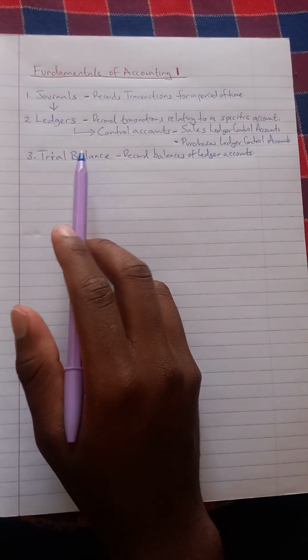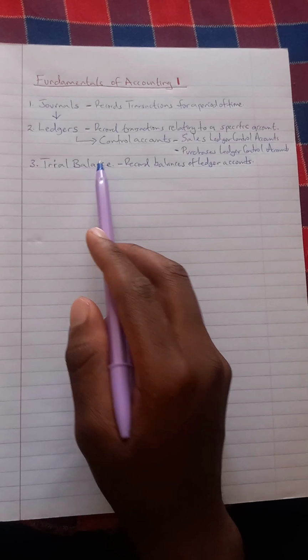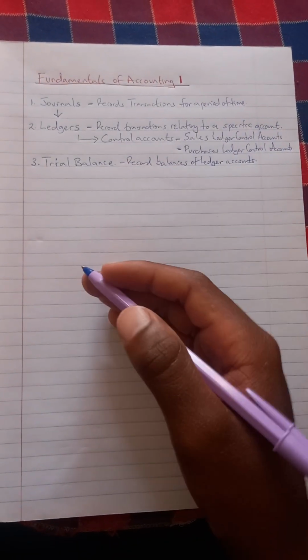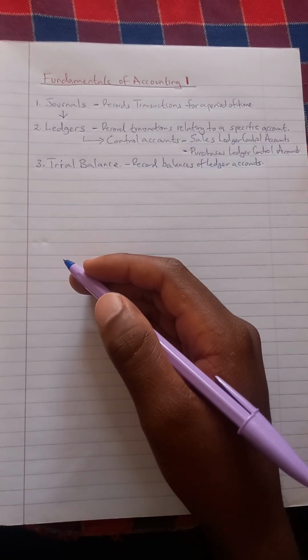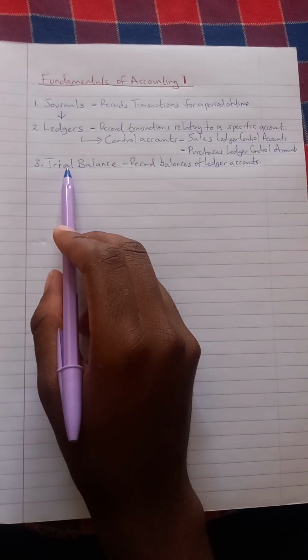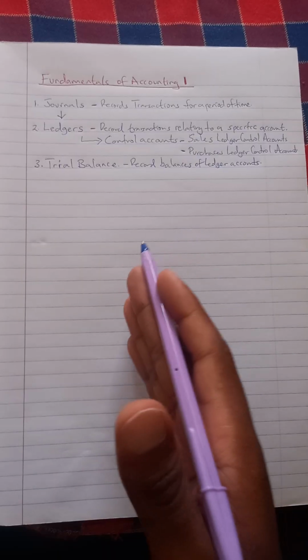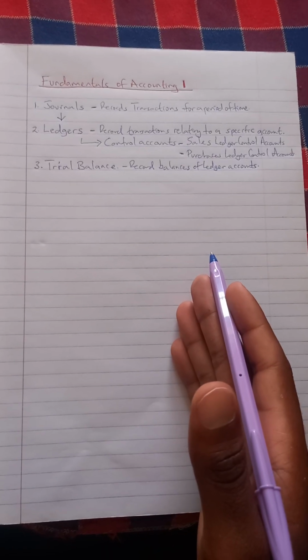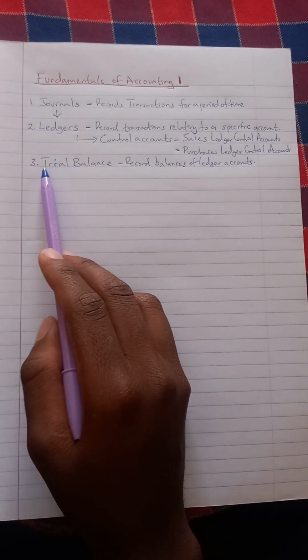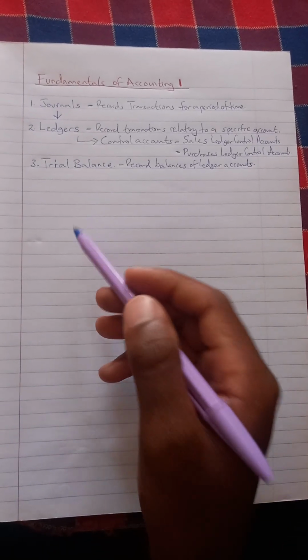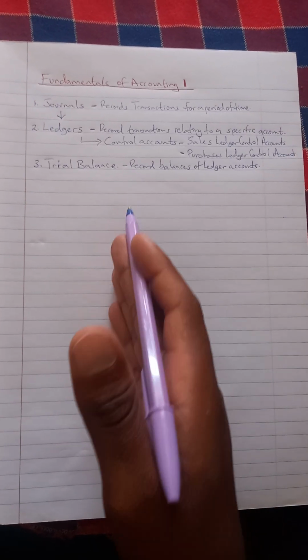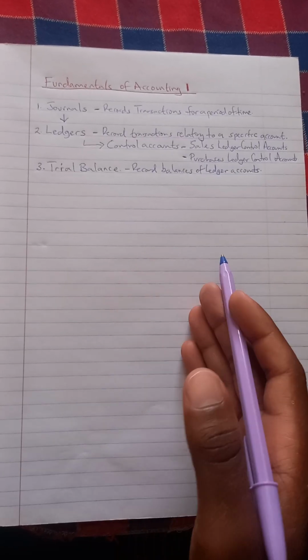Also, it is called a trial balance because we will be recording the balances of the different ledger accounts which we have, and then we try and see if the debit and the credit balances are balancing. So that is the work of the trial balance, to record balances of ledger accounts and see whether the debit and the credit balances will have the same figure, or rather will balance.